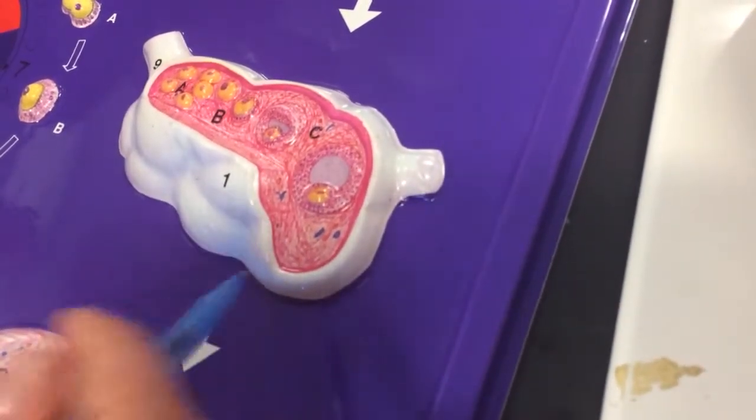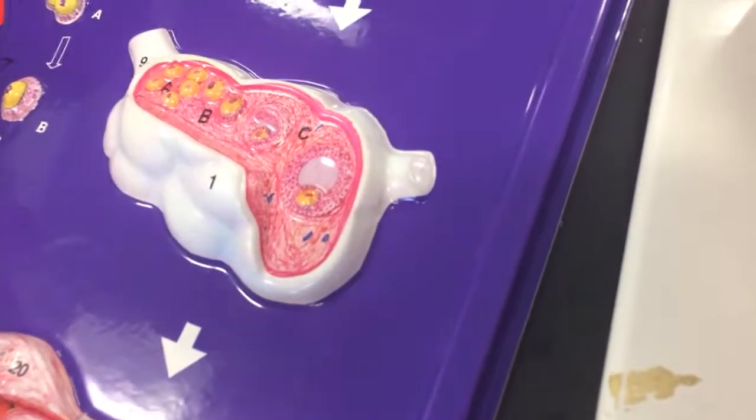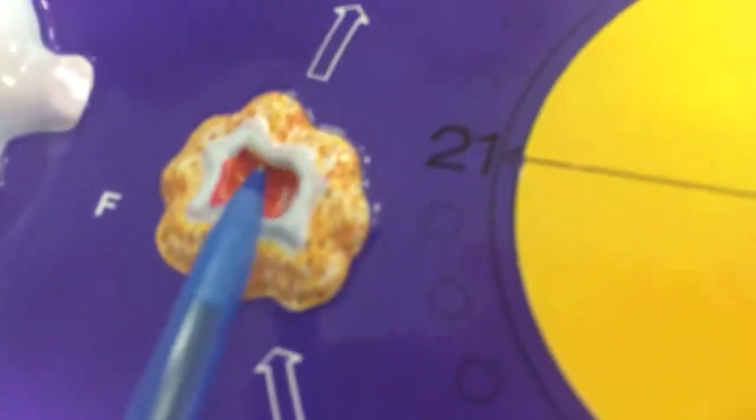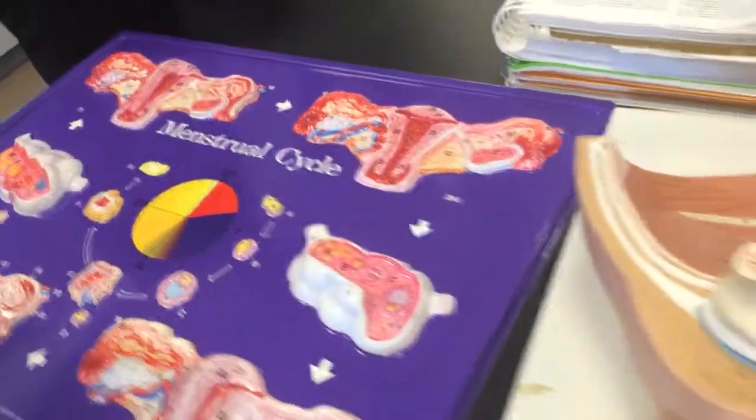And then you have your corpus luteum, which is right here, which produces progesterone. And then you have your corpus albicans, which is this yellow right here. And that's the female reproductive system.